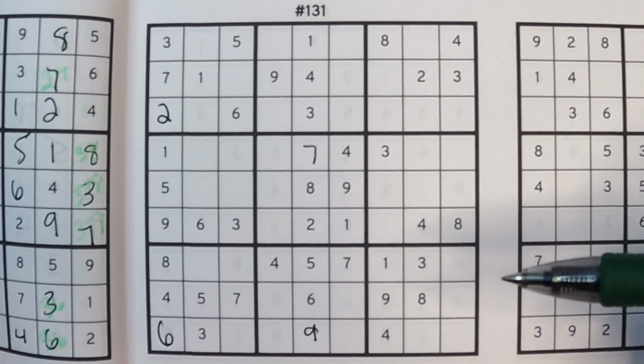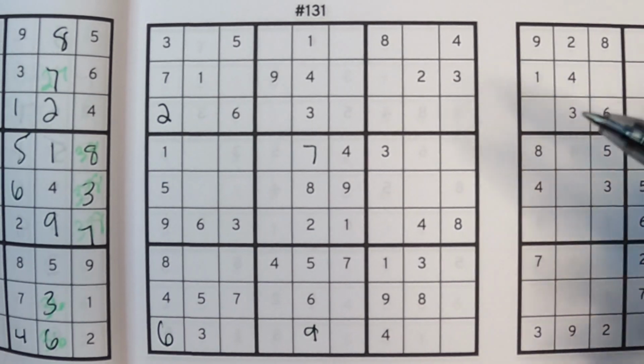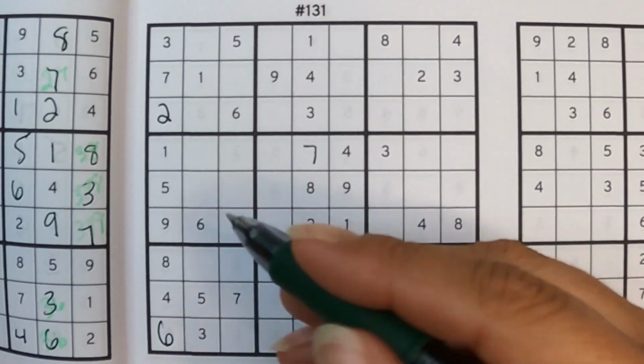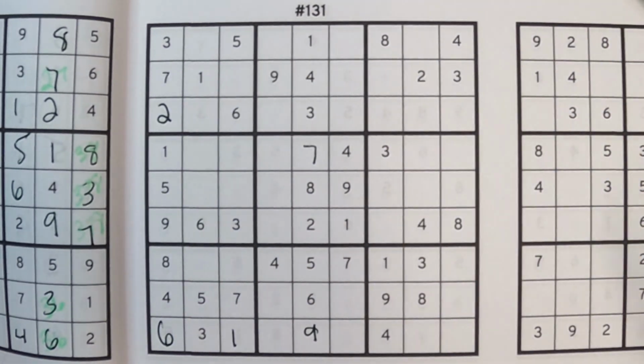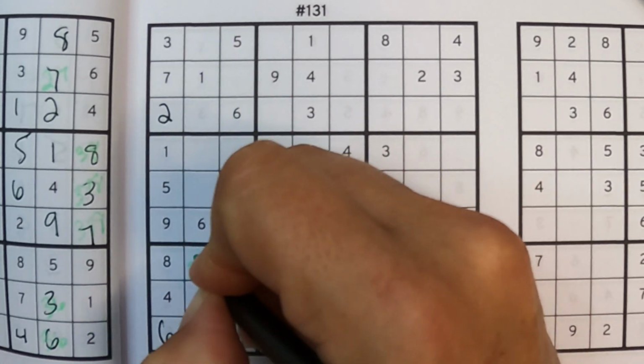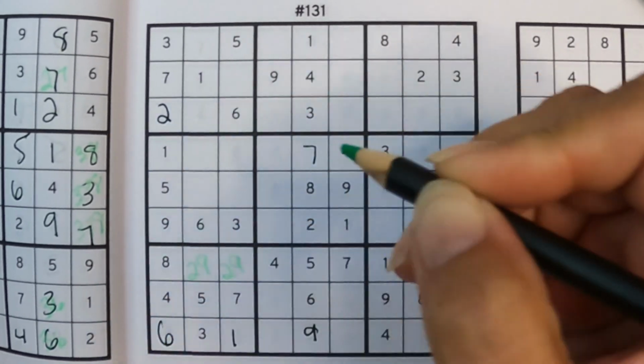For this box now, we're missing 1, 2, and 9. We've got a 1 covering these two boxes, so our 1 must be here. I don't see any other help. So 2, 9, 2, 9.